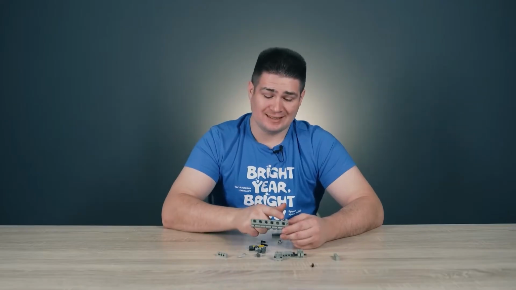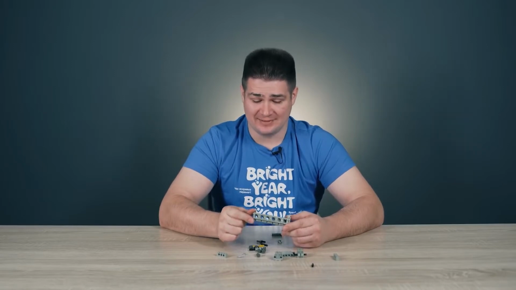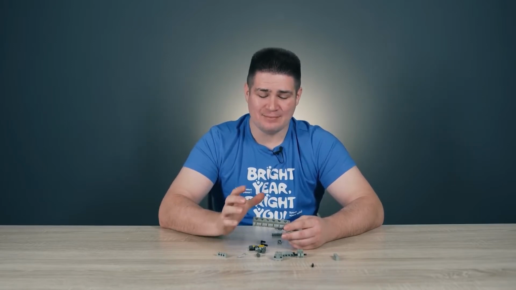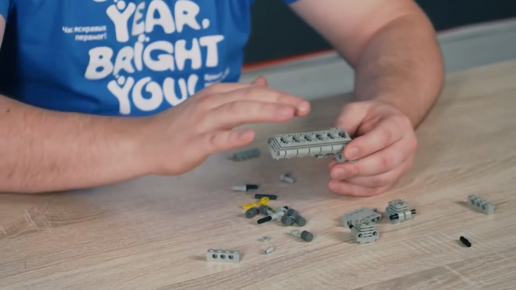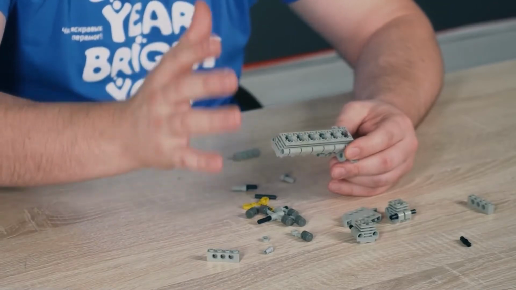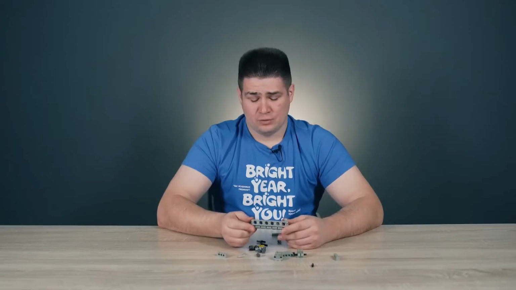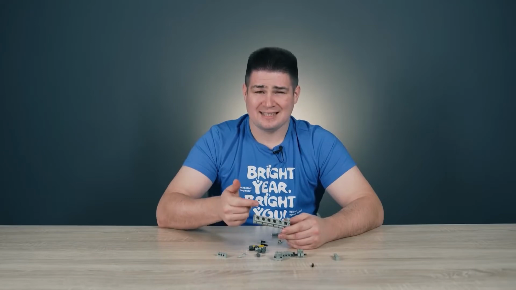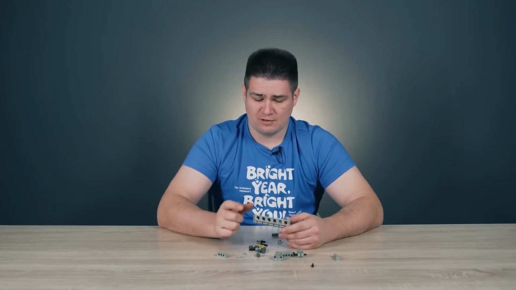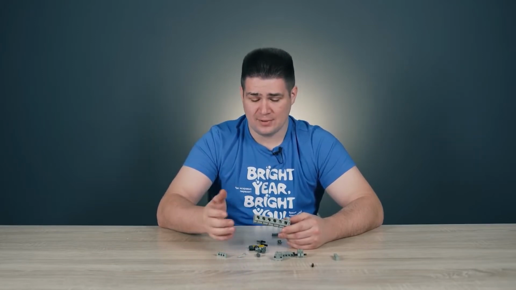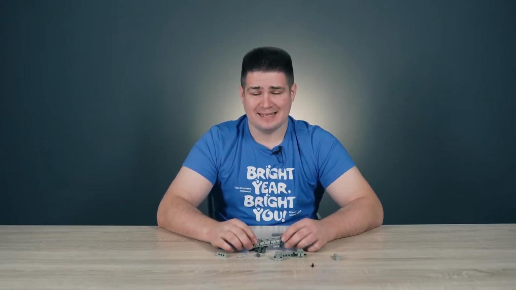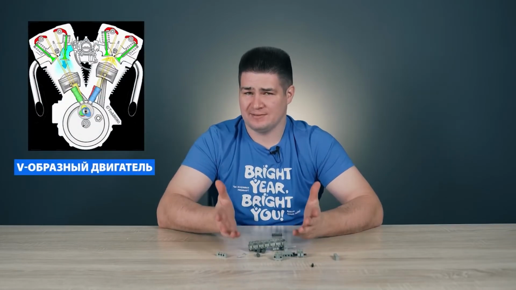By the way, this engine that I have in my hands now, the inline 6-cylinder engine, is one of the most balanced of all types of internal combustion engines. And so it turns out that there is no point in increasing the number of cylinders anymore, as the length is only going to grow. So the next step in the development of engine design was the invention of the so-called V-shaped engine. Why V-shaped? Well, because its design resembles the letter V.